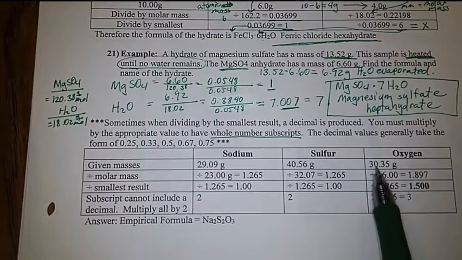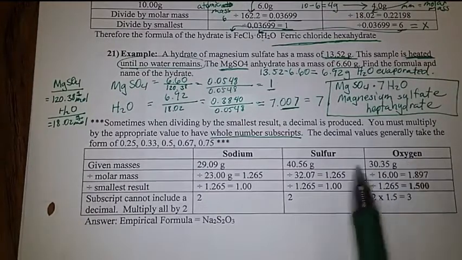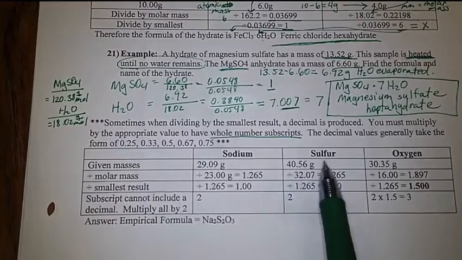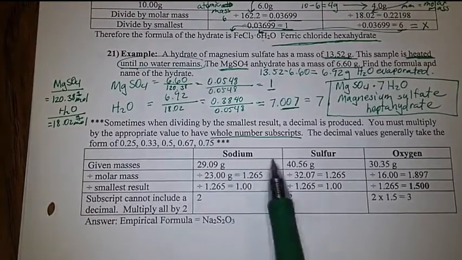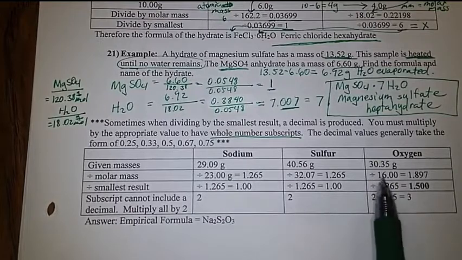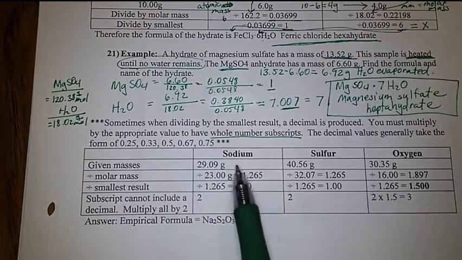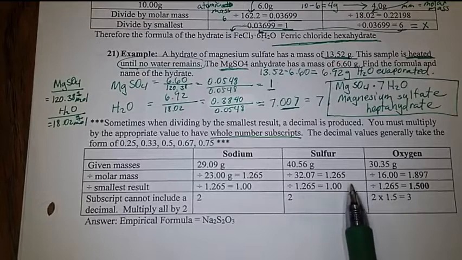I can also say 30.35% of it is oxygen, 40.56% sulfur, or 29.09% is sodium. So I could use those numbers as percentages, because remember, percentage and grams are one and the same. It's just replacing the percent by grams.